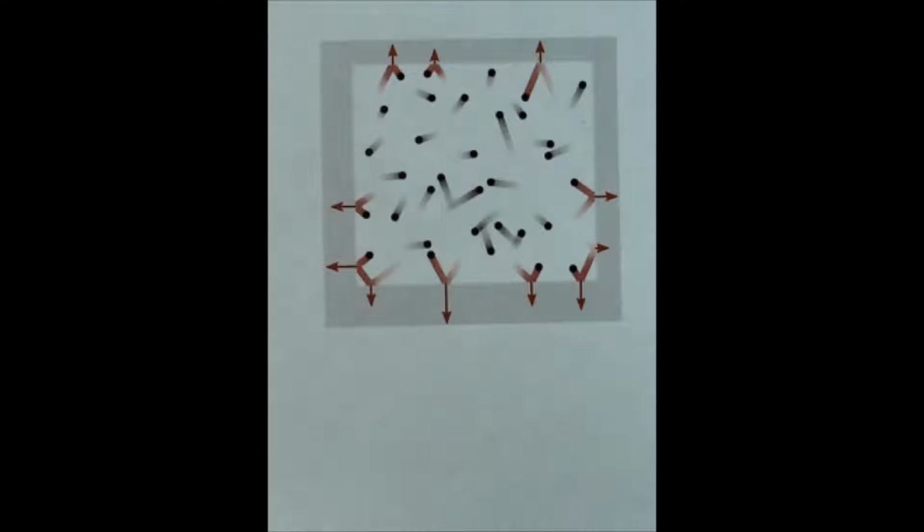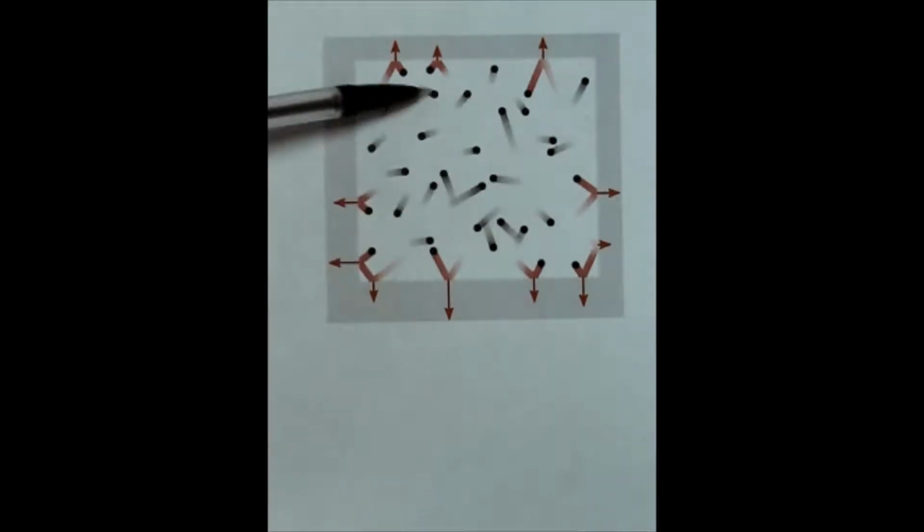Today we're going to be talking about the particle model of matter with a focus on pressure in gases. Now, we know that the particles in a gas are always in constant random motion. And so here we can see from the diagram where we have the gas particles, we can see that they're moving via this gray area here.